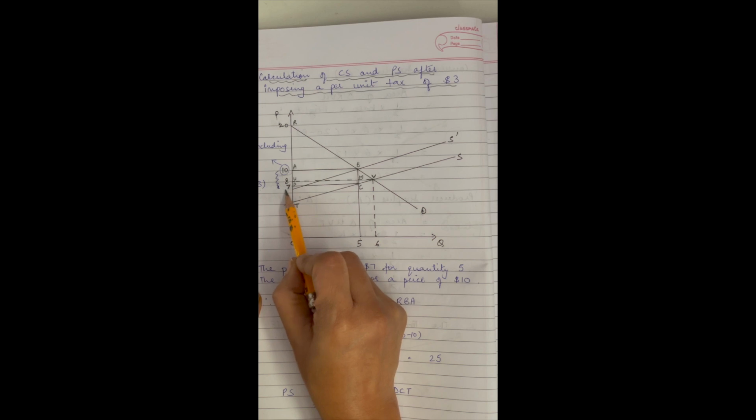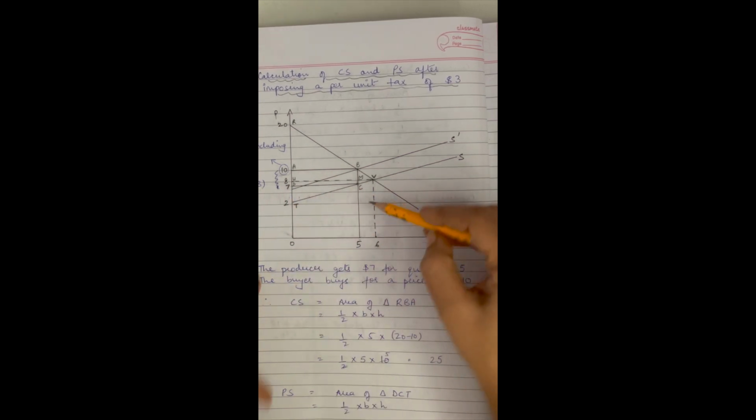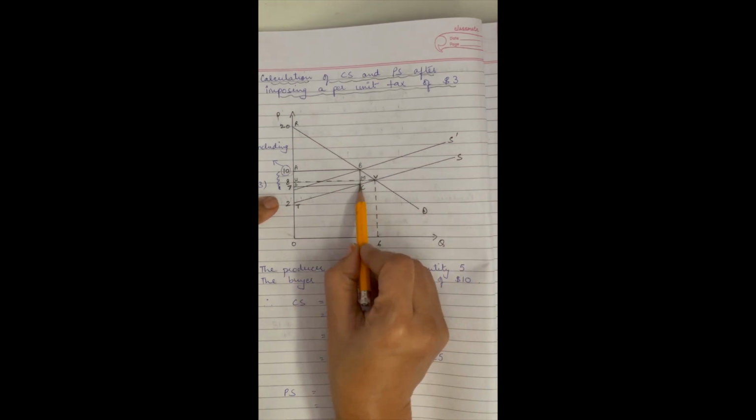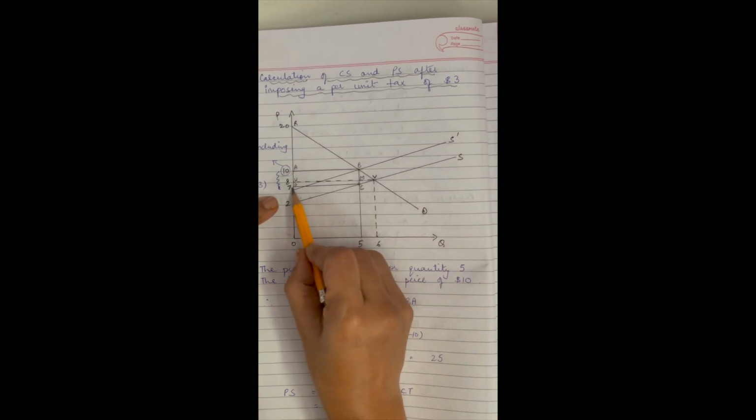So at the new equilibrium quantity of 5, the price that the producer is getting is 7.